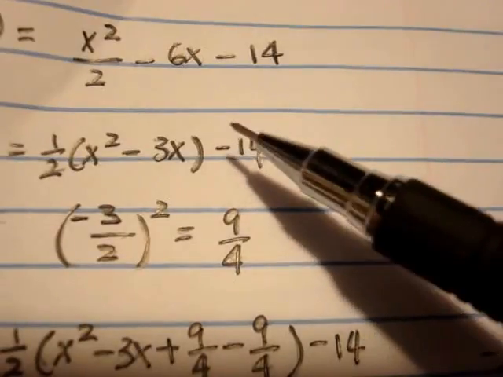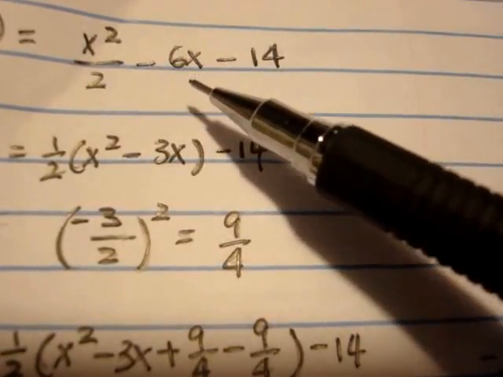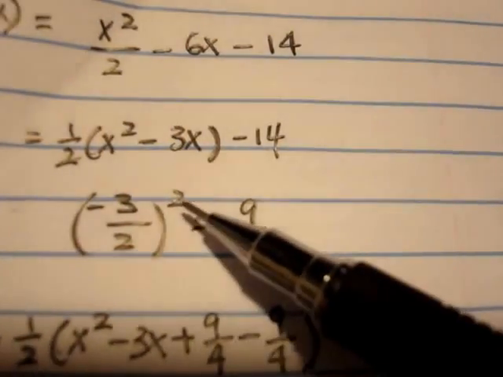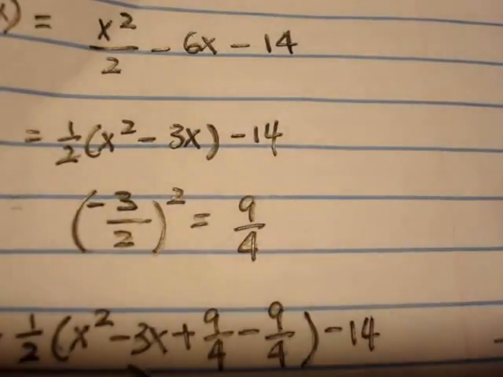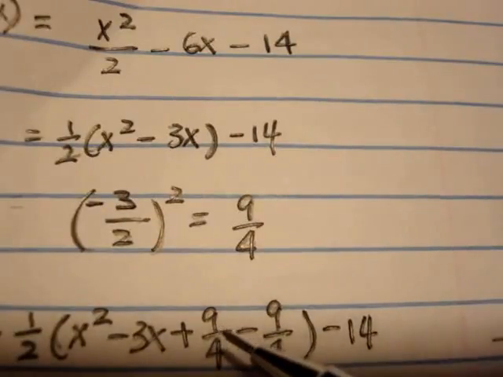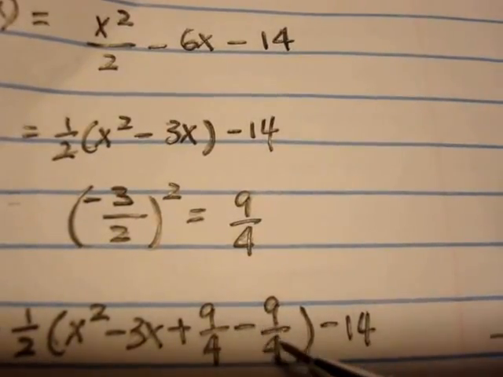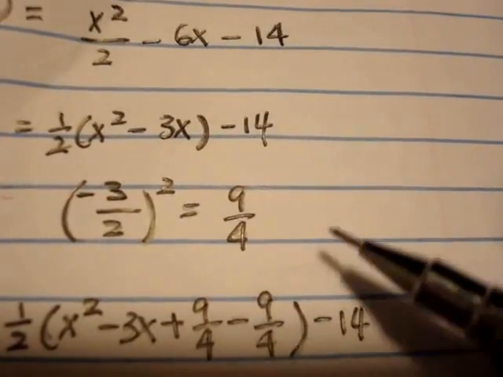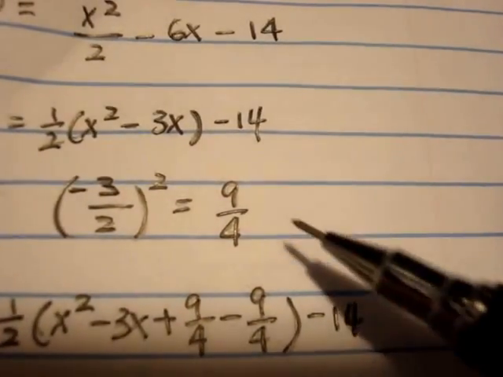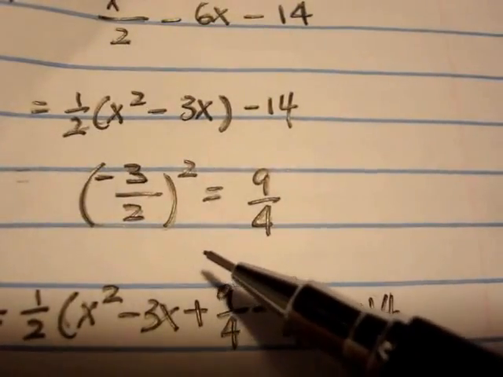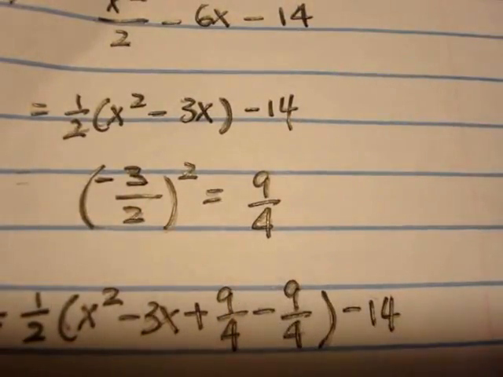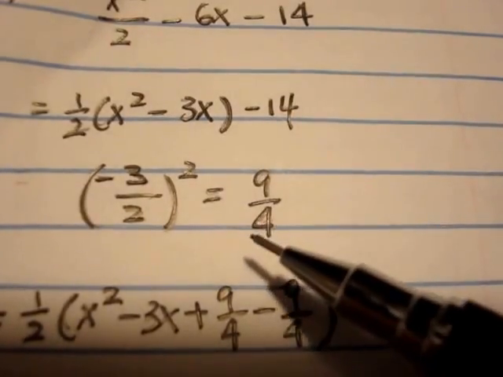Now that you divide the second term by 2 and raise to the second power, you need to add it to the second term. So it's plus 9 divided by 4. At the same time, you minus 9 divided by 4. And then minus 14. Next thing you need to do is to isolate the completing the square.